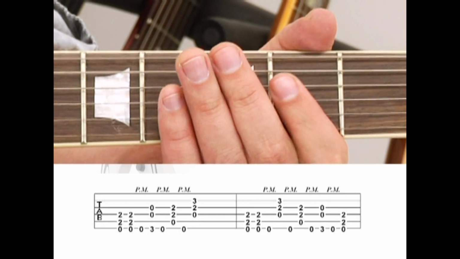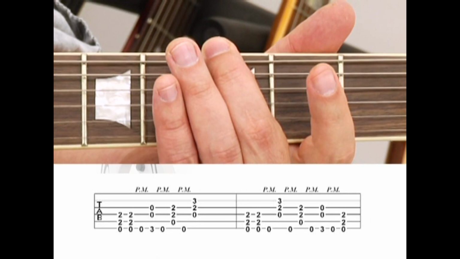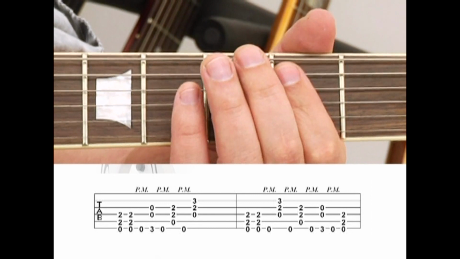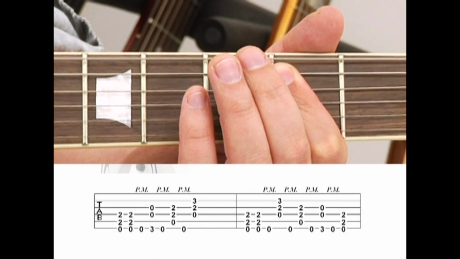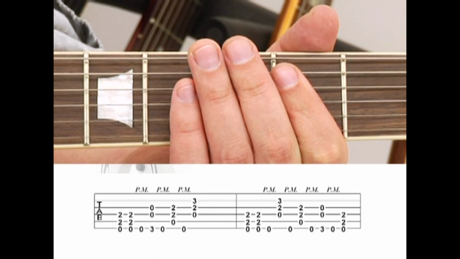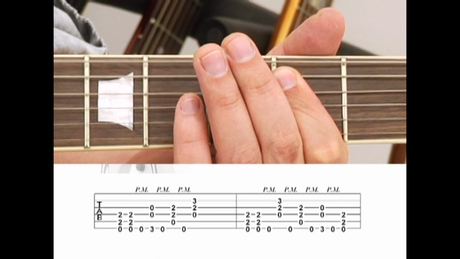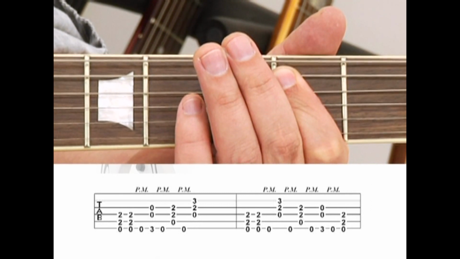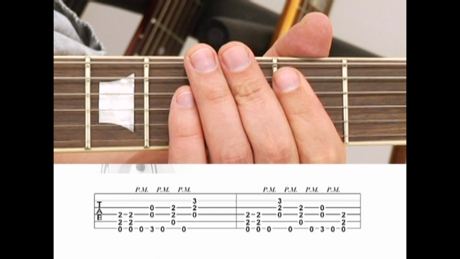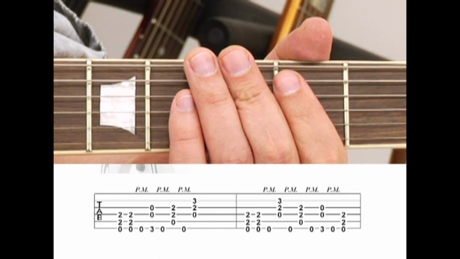2 E and A, down on a palm mute, up on E5. 3 E and A, 4 E and A. Here's the main riff with a slow practice tempo.